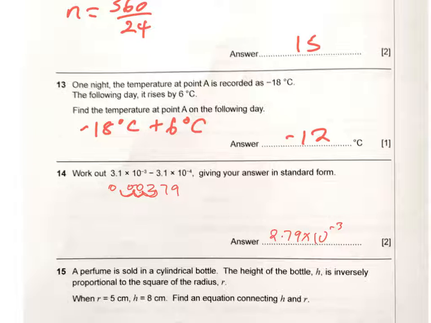Or you can still put your calculator on a different mode, but that might be complicated. But if you just have it like that, just move your decimal point, put it between the first and the second significant figure, and then you count how many places you have moved. If the number started with 0, your power is going to be negative.